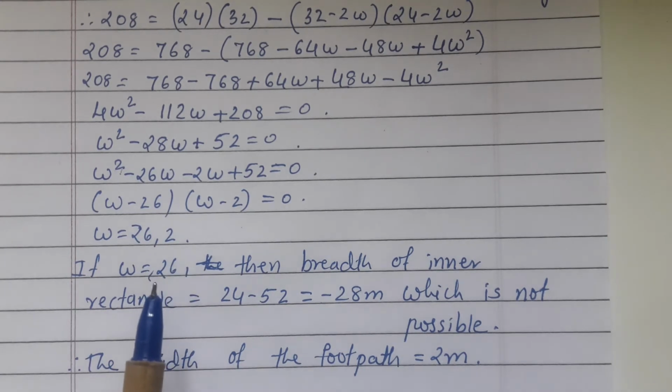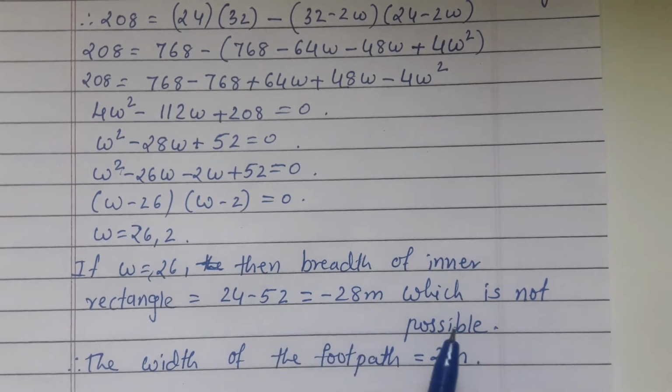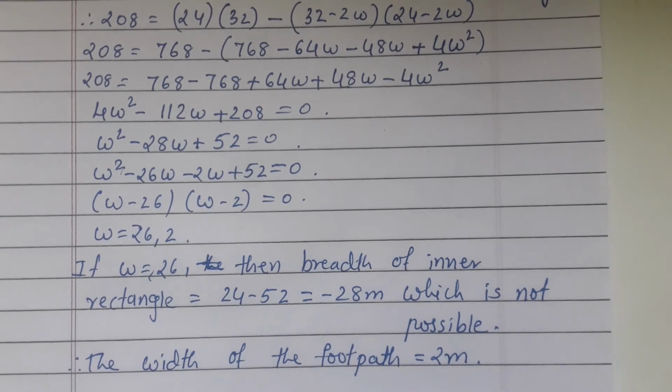If width is 26, then the breadth of the inner rectangle will be 24 minus 2W, 24 minus 52, which is minus 28, which is not possible. Therefore, the width of the footpath is 2 meters.